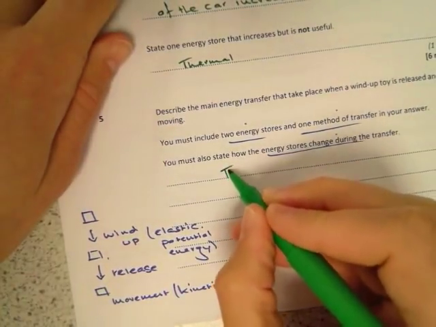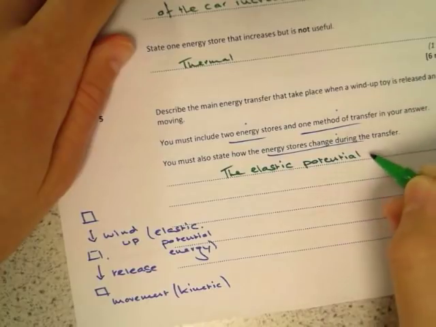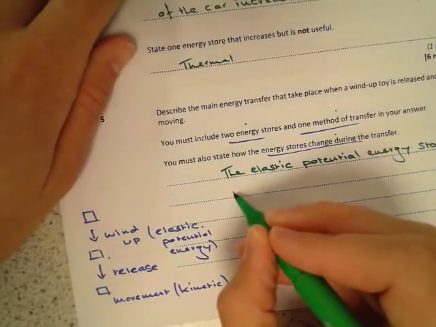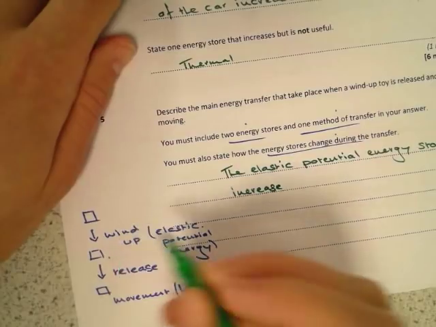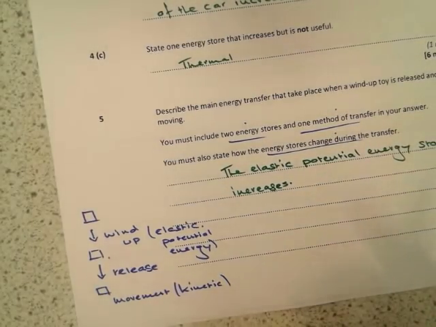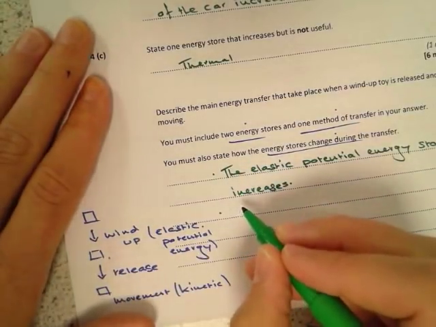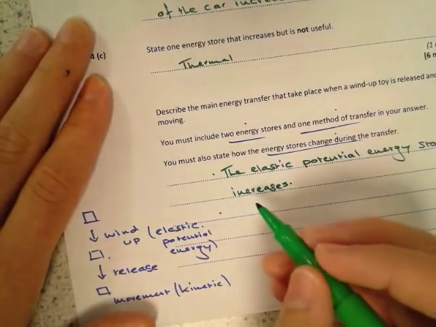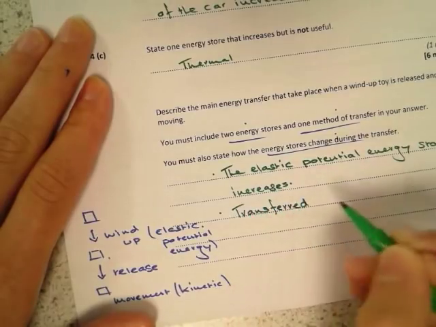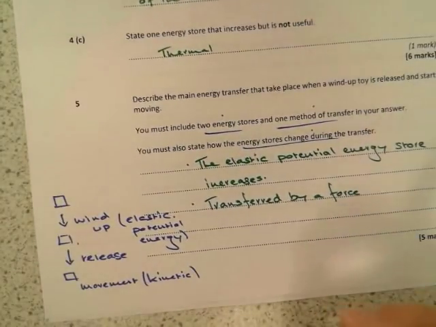We'll say the elastic potential energy store increases because you're winding it up, right? Increasing the store within the toy. Now, how do you actually wind a toy up? Well, you've actually got to take your hand and wind it up, right? So we would say that this happens due to a force. So we'll say the elastic potential energy store increases, transferred by a force, yeah, or you could say transferred by someone applying a force.